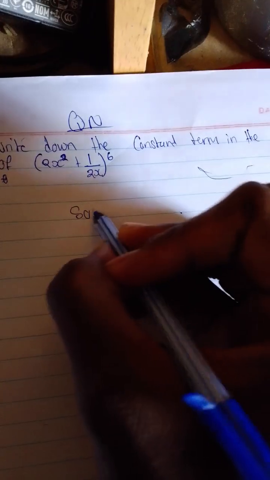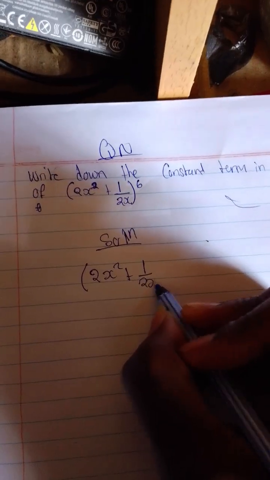So our solution. Now we have our expansion, which is (2x squared plus 1 over 2x) power 6.